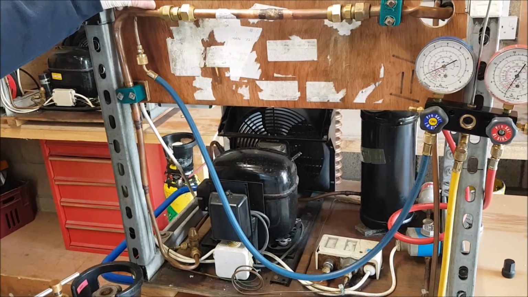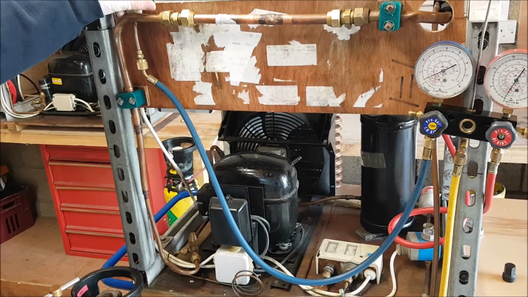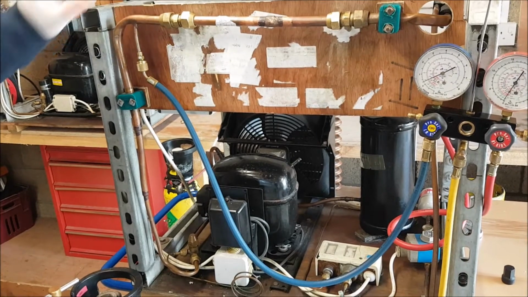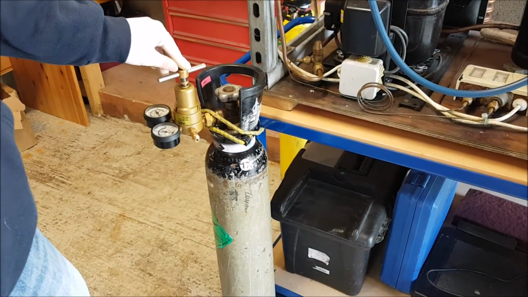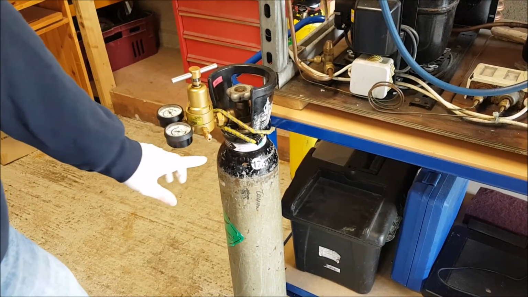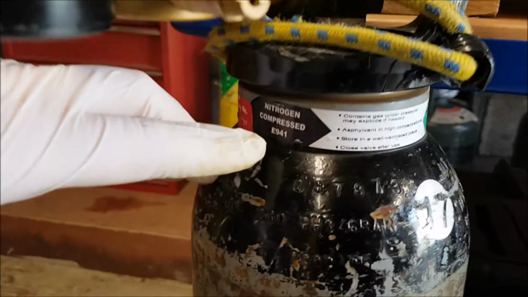So what we're left with is HFC refrigerant, which is the global warming refrigerant. So we need to be able to pressure test this system, and what we use in refrigeration terms is oxygen-free nitrogen. You can see on this bottle here, it's labeled as nitrogen, compressed nitrogen, okay?